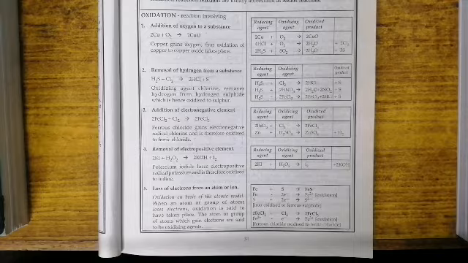Let's take an example, hydrogen sulfide gas. When you react it with chlorine gas, the products are hydrogen chloride and sulfur. Now, chlorine gas is an oxidizing agent. Hydrogen sulfide itself is a reducing agent. So, H2S gets oxidized into S, removal of hydrogen, and chlorine gets reduced into HCl.